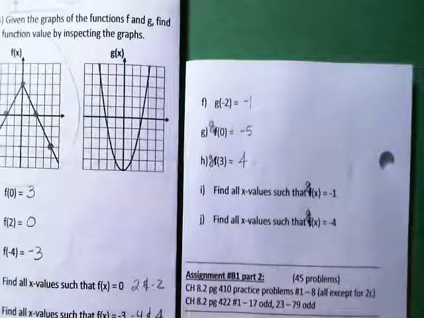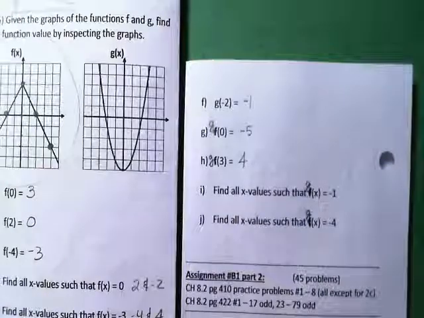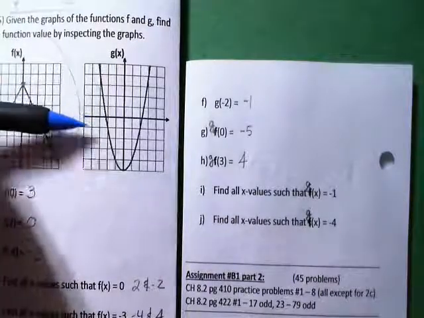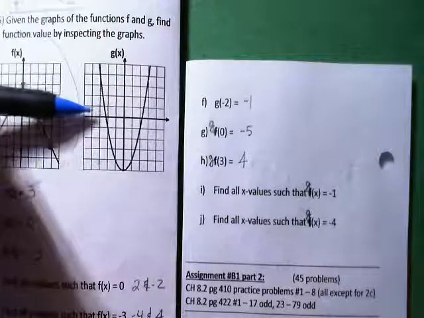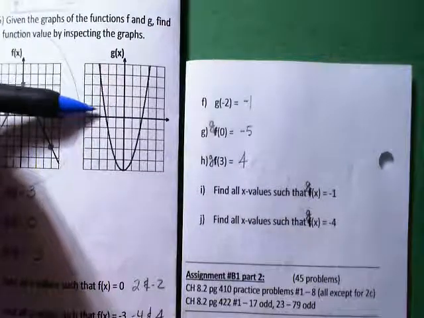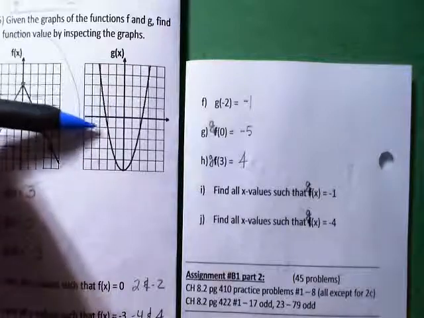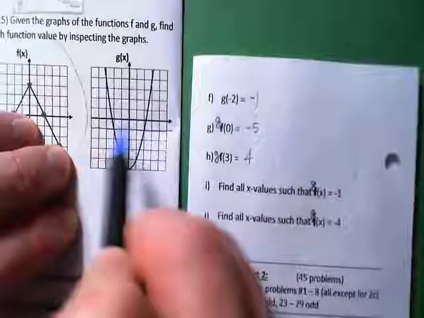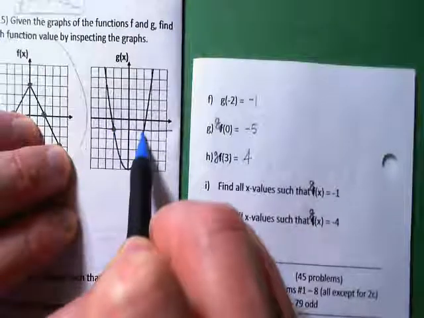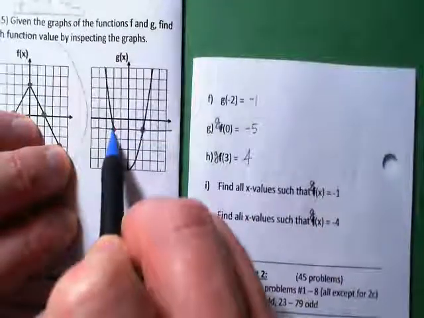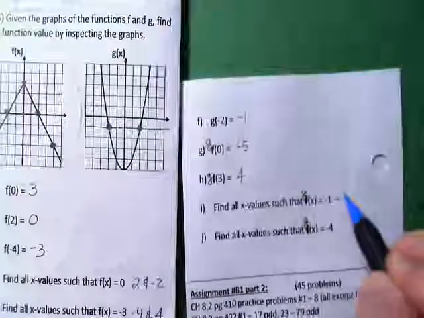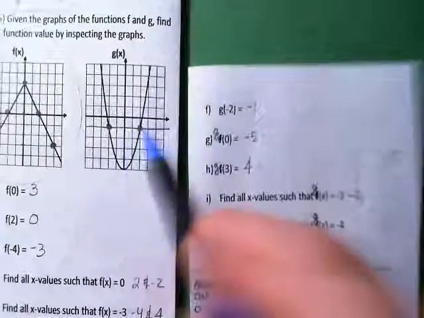Alright, and the next question is, find all x values such that g of x equals -1. Well, g of x is how high the line is, and what we're asking is that the height is -1. So in other words, we're looking here, and we notice that the 2 points at -1 are when x equals -2 and when x equals 2.